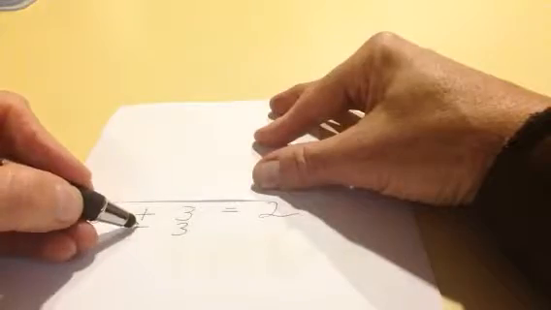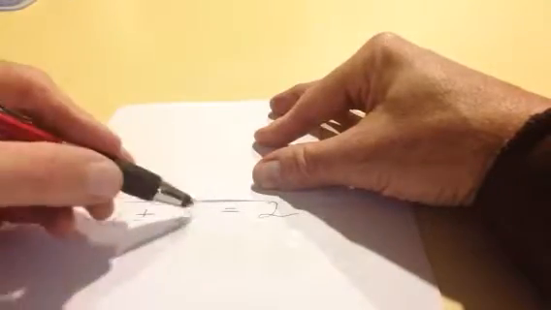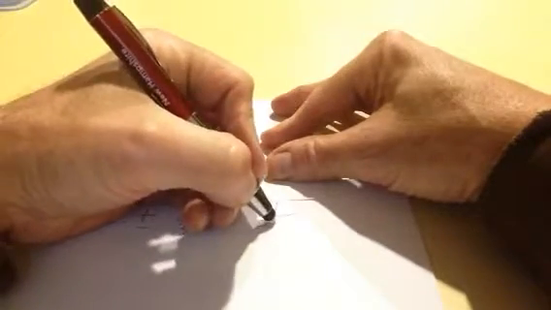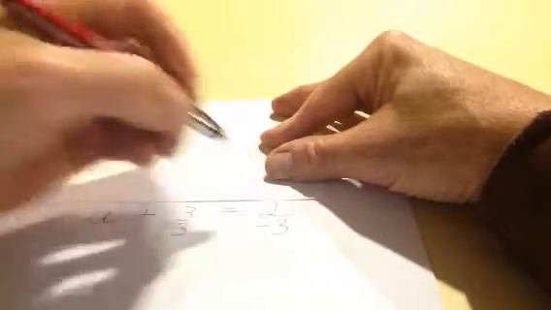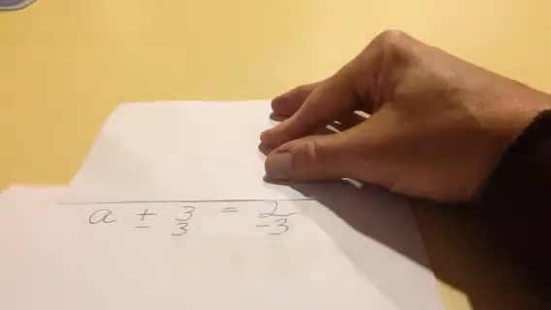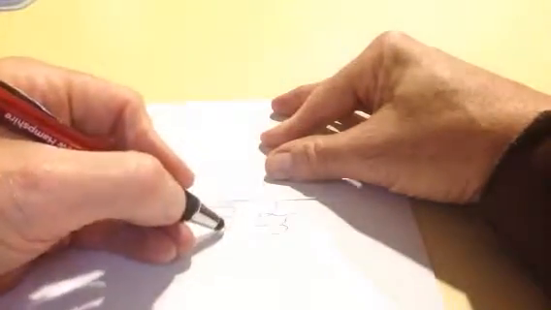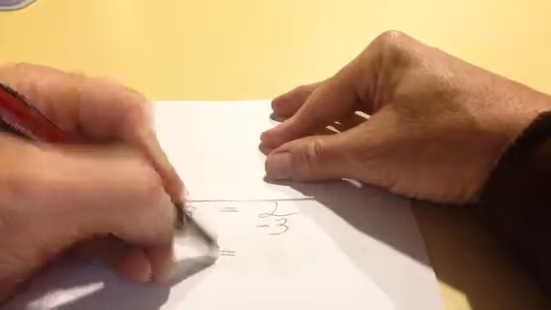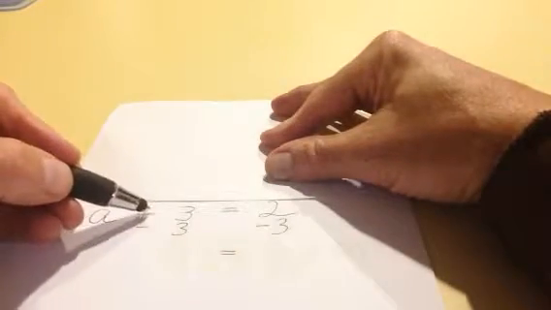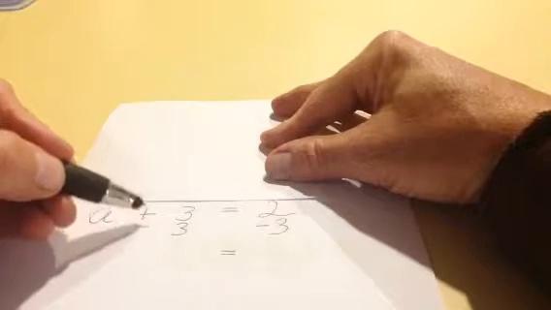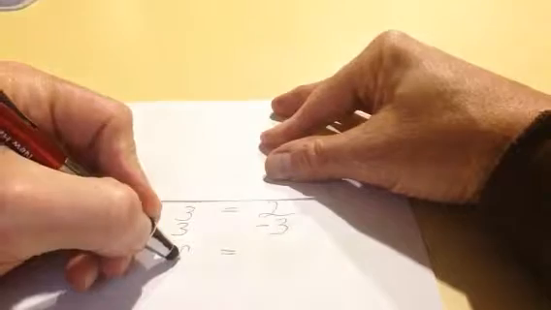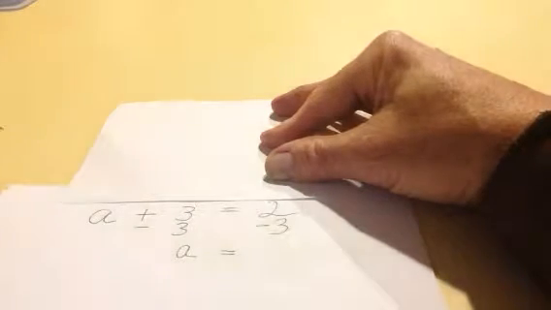If you add a negative 3 to the left side of an equation, in order to keep the equation balanced, you have to add the same thing to the right side of the equal sign of the equation. Always bring your equal sign straight down. The 3 plus the negative 3 add up to 0, which leaves us with just a. That's what we're looking for.